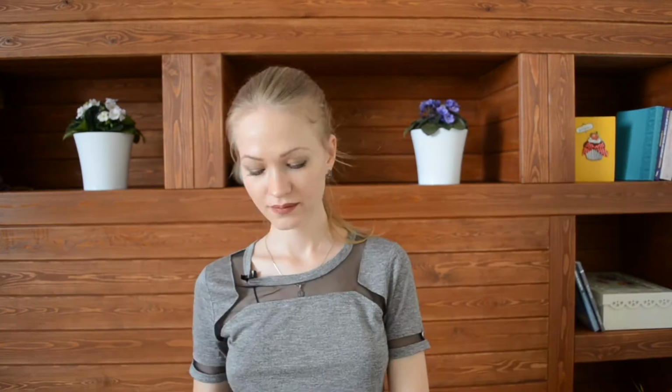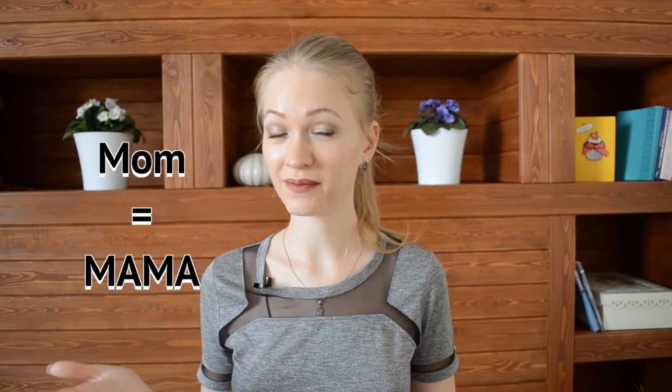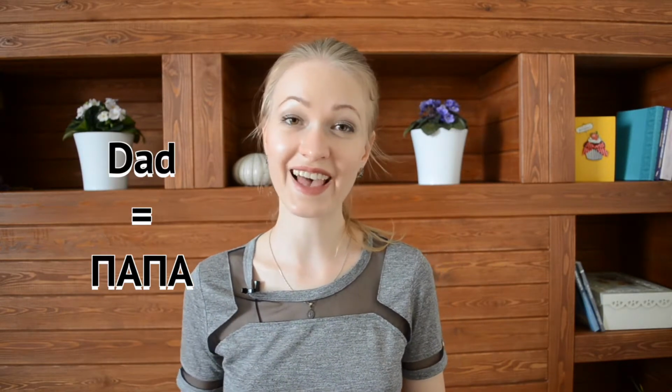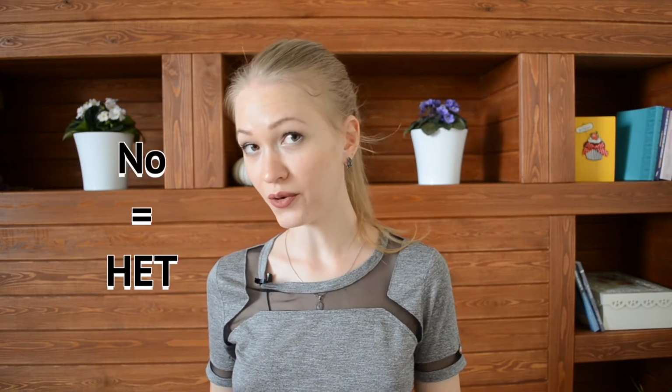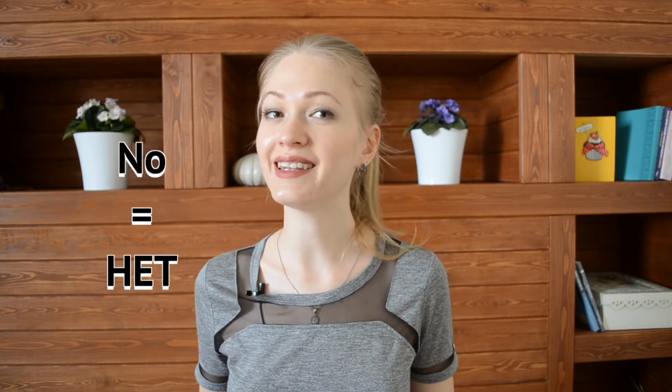Because in Russian, we don't have these combinations of letters that make different sounds. No, we just read as it is. K as K, O as O, and so on. For example, in Russian, mama, ma. Dad, in Russian, pa. Yes, in Russian, да. No, in Russian, нет.